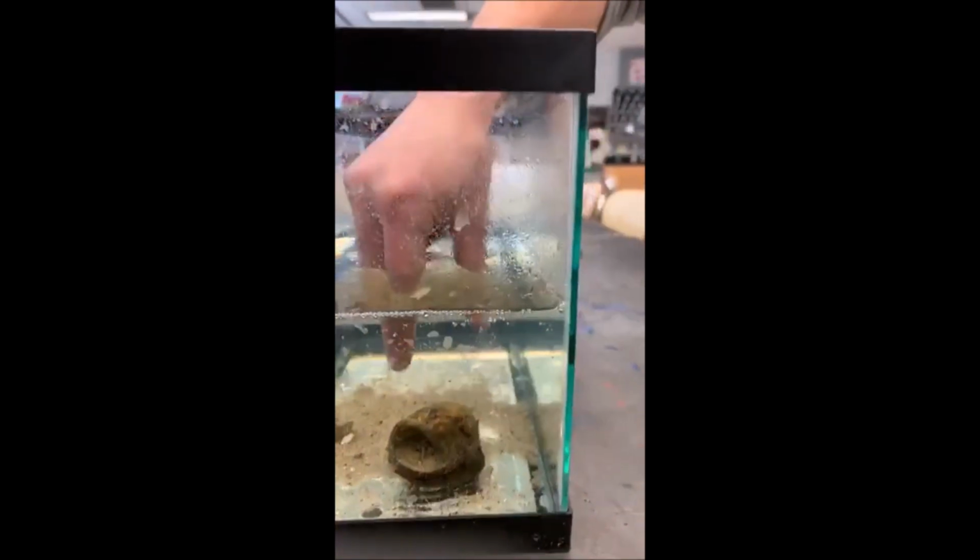Okay, so first, let's see if you can get a chance to see where you can find this fish. I'm going to take the bubbler out just briefly. All right, to get a better look at it, I'm actually just going to take its shelter away. So you can get a good look at it, and I'll put it back in afterwards so we can see it actually use its shelter. This is a rock gunnel.